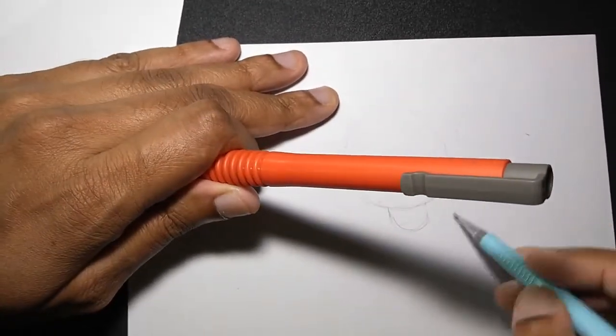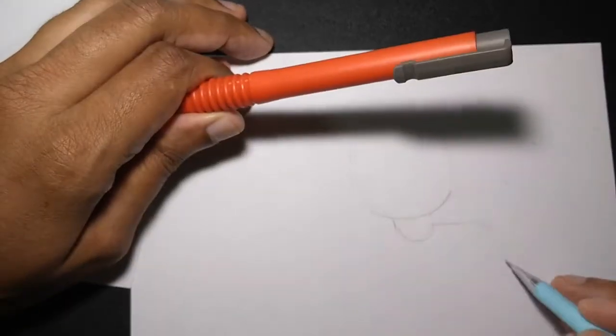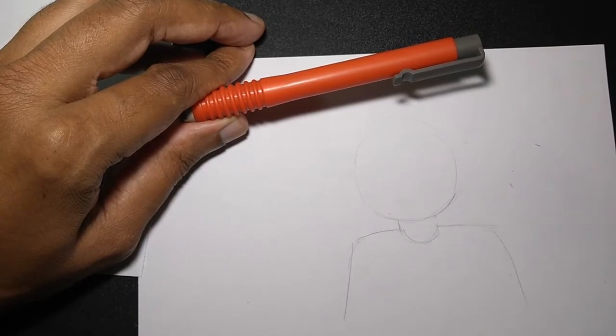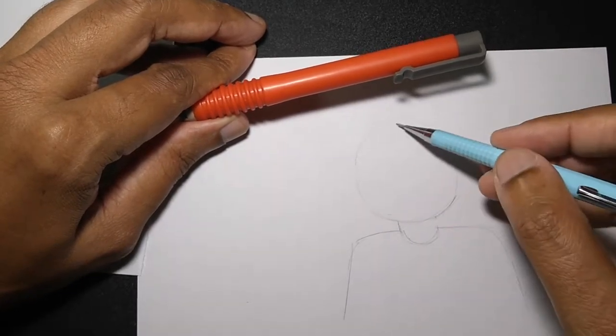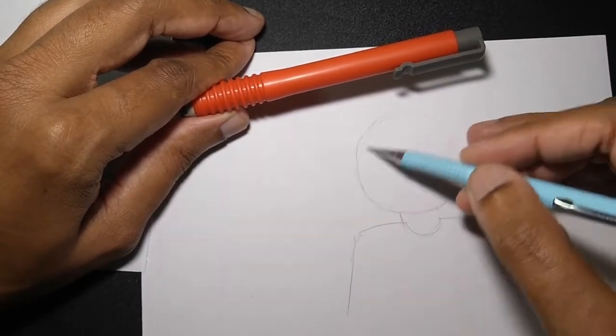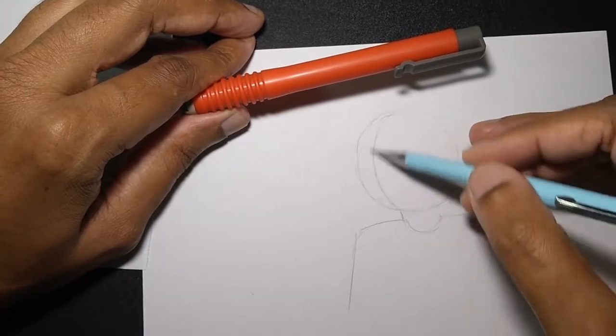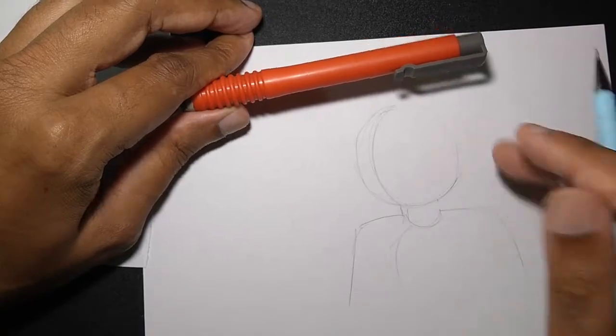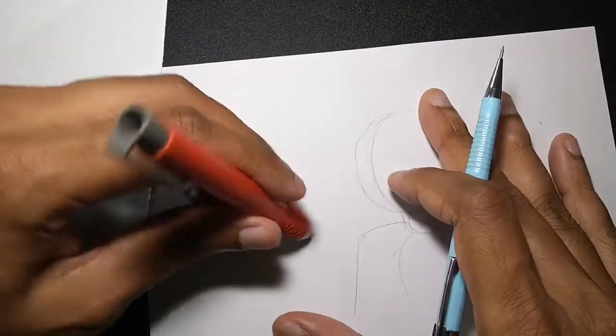So as I'm drawing this, I have some idea. So I'm just going to do the typical 1/4 view, meaning you see the 1/4 of the face, so that this will be the middle of the face. Yeah, so the character is looking this way.